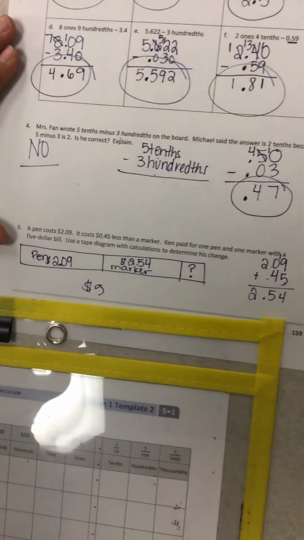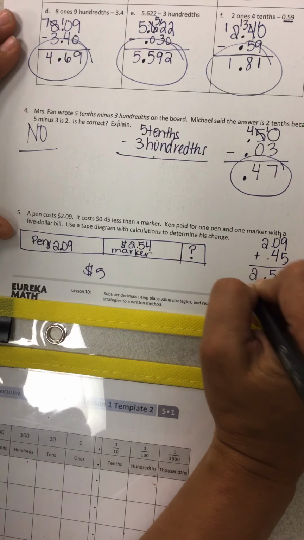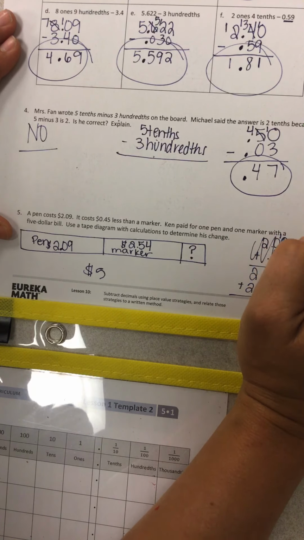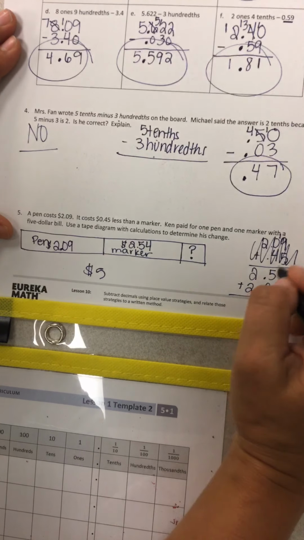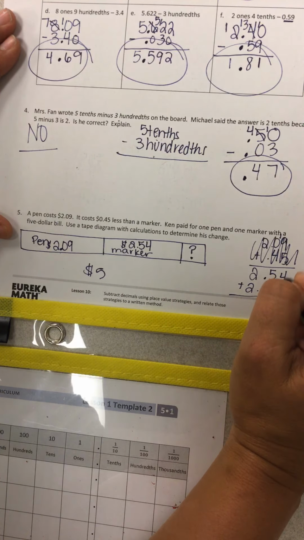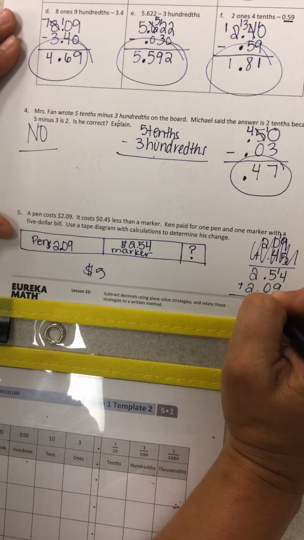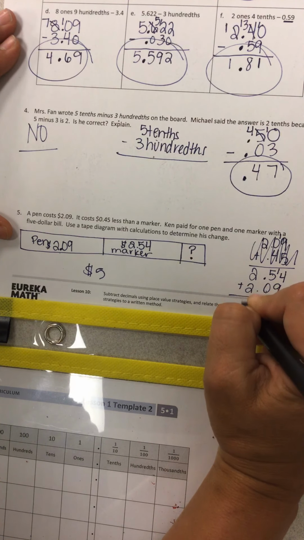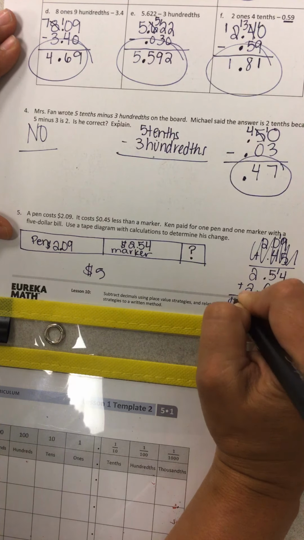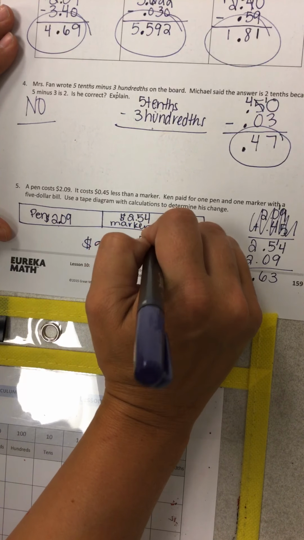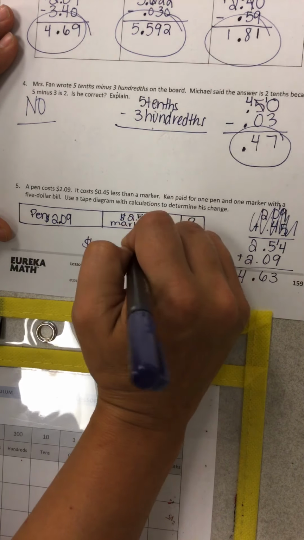So I want to know how much change he is going to have. What I'm going to do is add this $2.54 and this $2.09. I'm just using this as scratch so I don't have to rewrite that. So I'm adding these two together. 4 plus 9 is 13. 5 plus 0 is 5, plus 1 is 6. Bring down my decimal. So he spent $4.63. If he had $5, I want to know how much change he had.